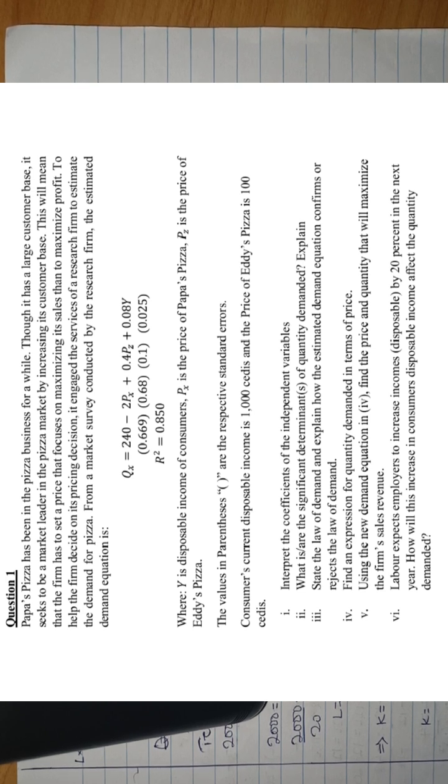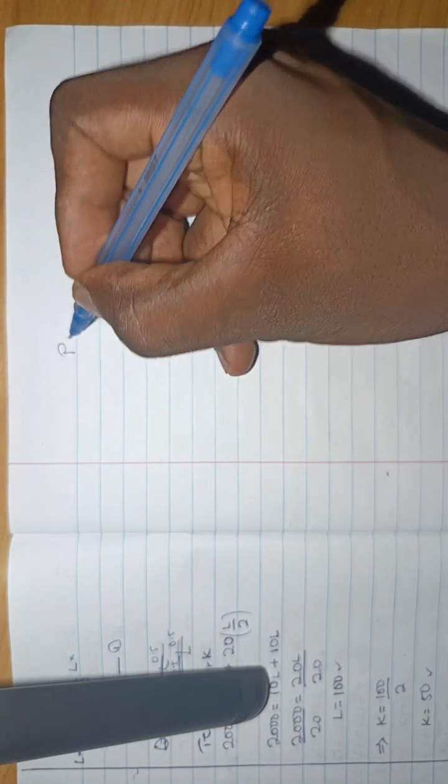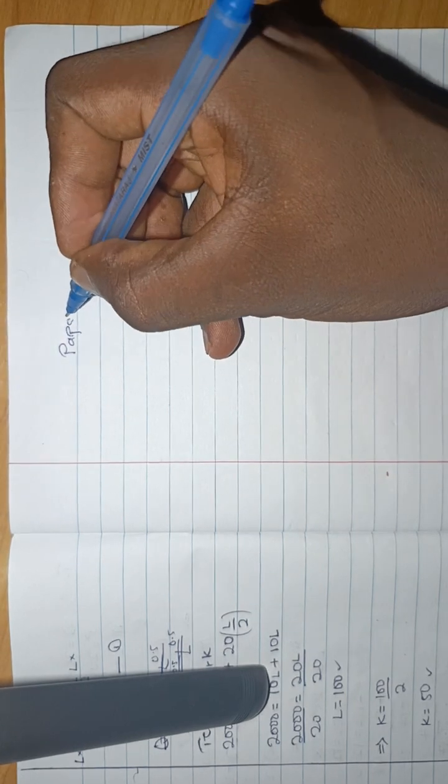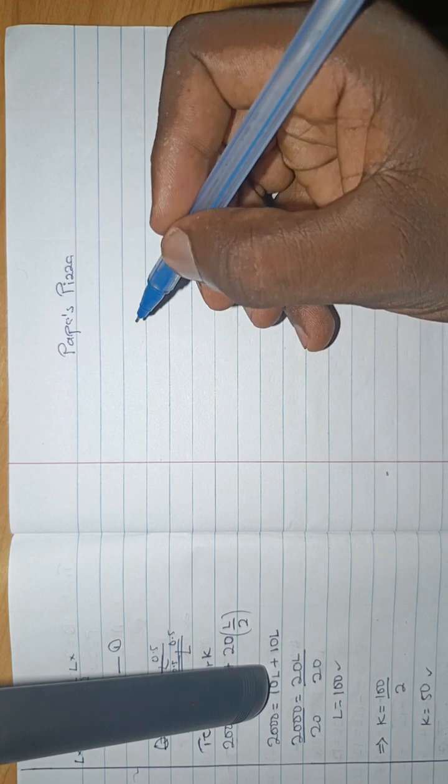The first part is to interpret the coefficients of the independent variables. If you've watched my previous video on demand estimation, you would know how to go about this. If you haven't watched it, then probably you have to go back and watch that video. To be able to interpret it, this is how you do it. Let's make it official: this is for Papa's Pizza.